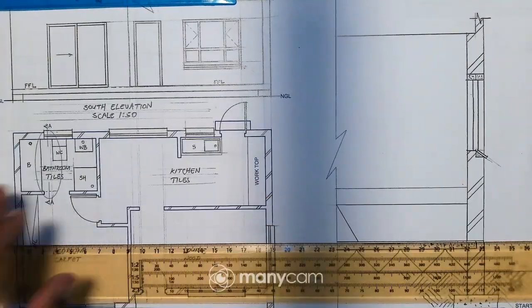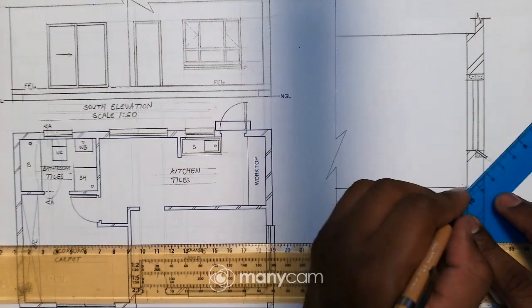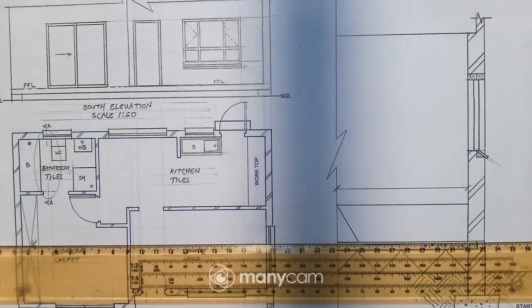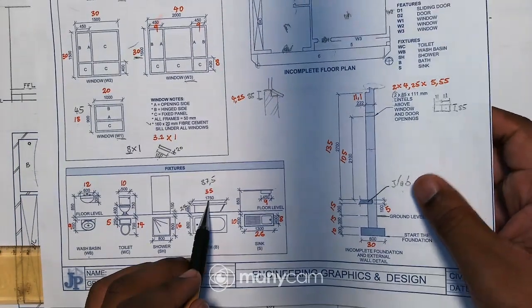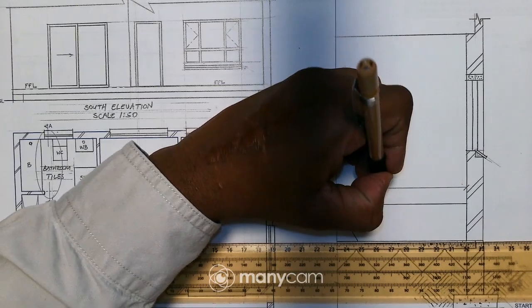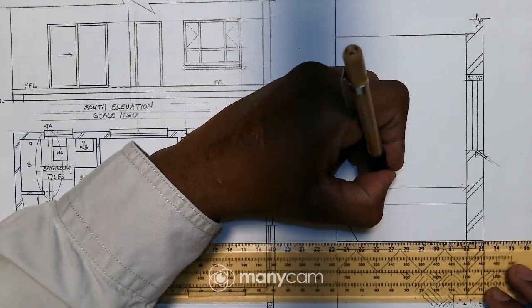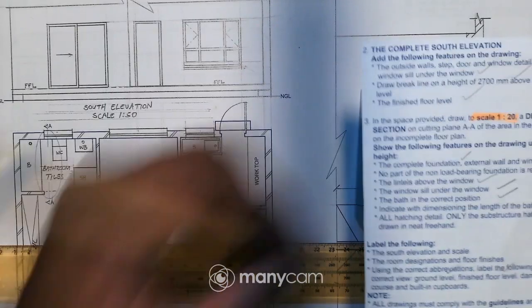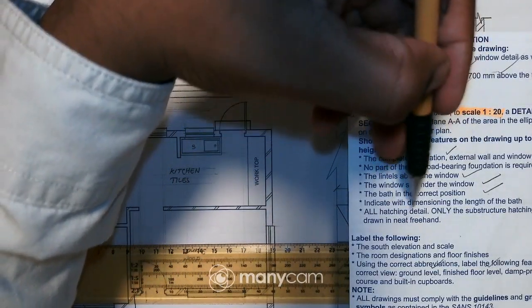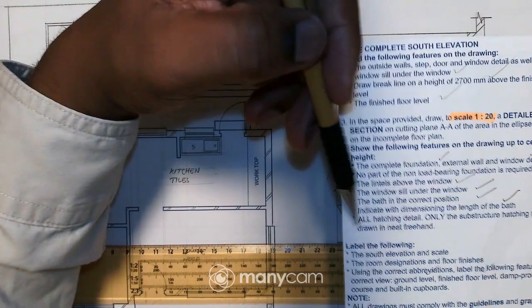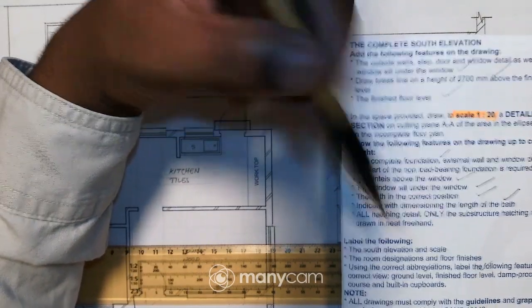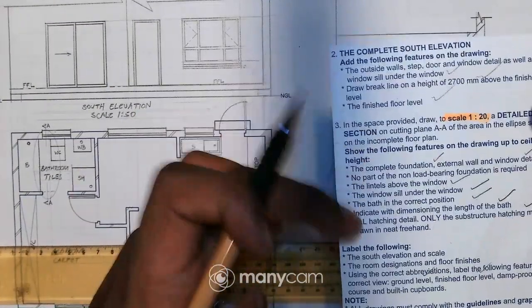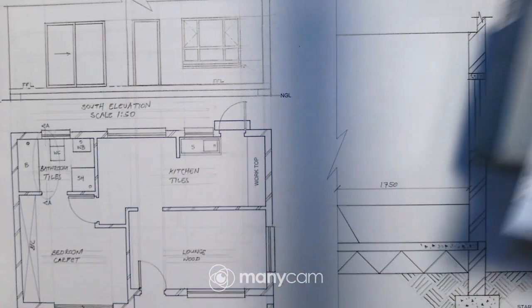Right, so I can just do like that. So what's the length of the bath? The length is 1750, so I can just write it there, 1750, like that. Okay, so I can just mark that off, indicate with dimensioning the length of the bath. Okay, hatching detail, only the substructure. Okay, perfect. So all the points or the requirements are completed.